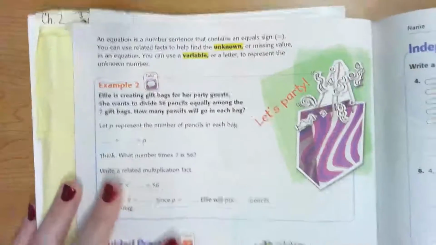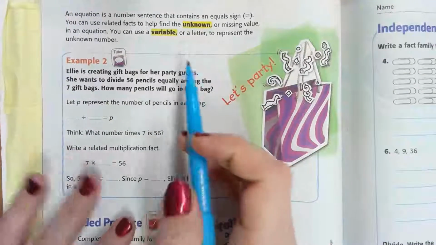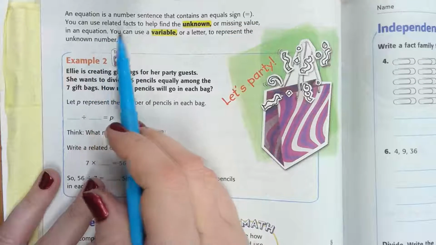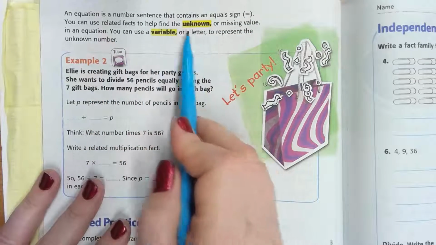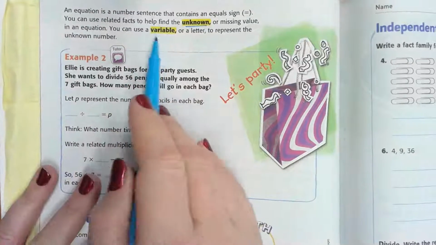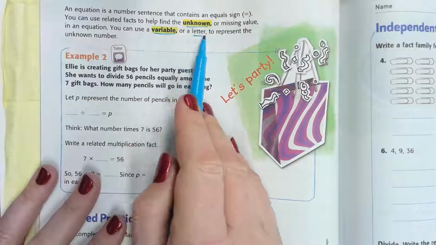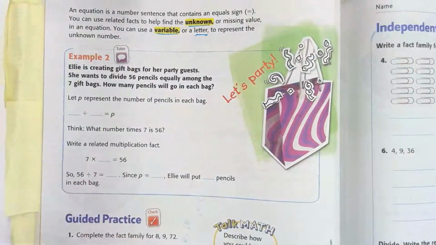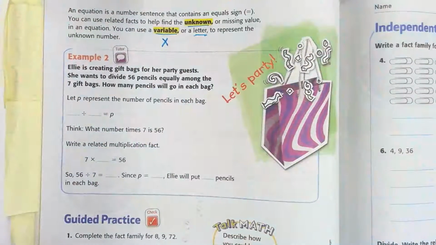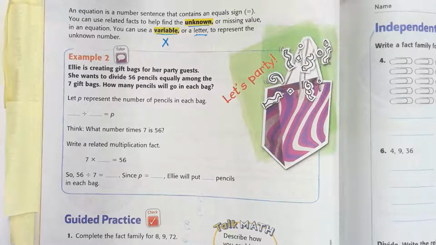There's some more vocabulary. It says an equation is a number sentence that contains an equals sign. You can use related facts to help find the unknown or missing value in an equation. You can use a variable or a letter to represent the unknown number. So the variable would be like a missing amount X or a missing amount T, okay?